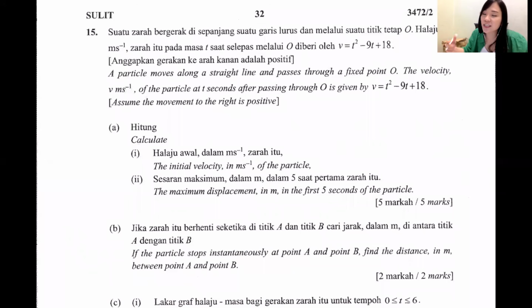I'm not too sure whether you guys will choose these questions, but I don't really think this question is very hard also. So I hope you guys can try to master it. So guys, this one is 15. So 15, this one is under Form 5, Chapter 7. Motion along a straight line. Kinematics of linear motion.